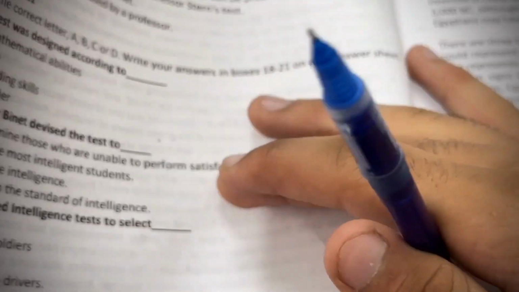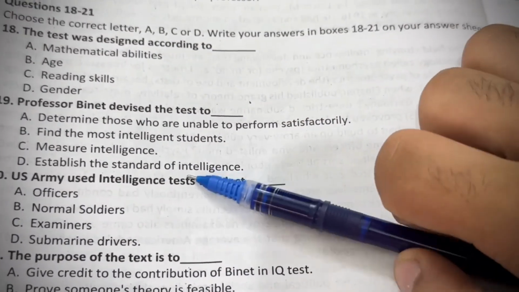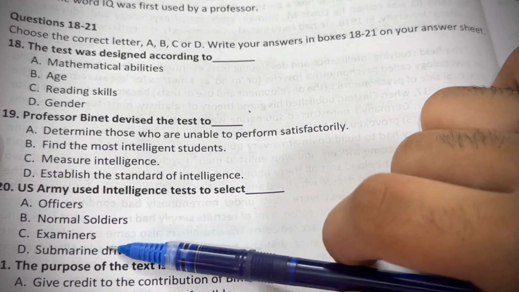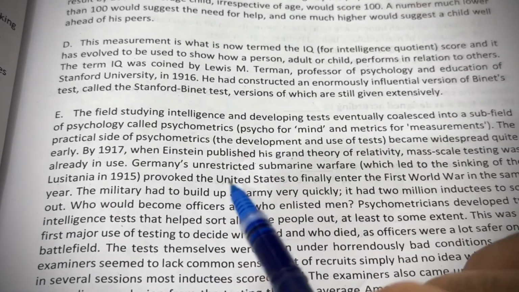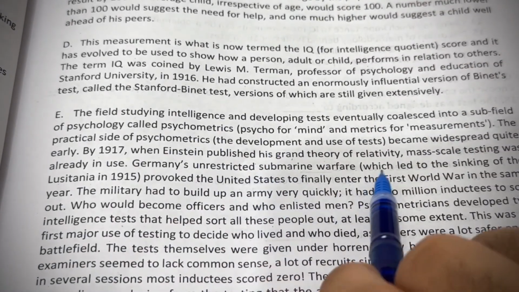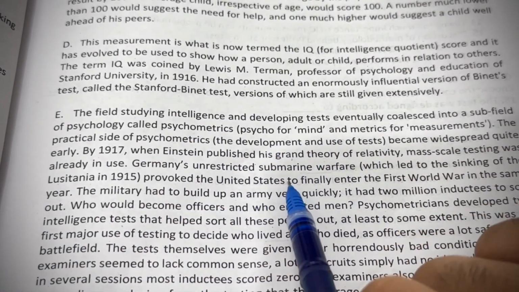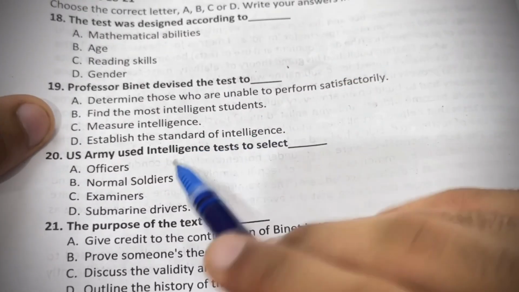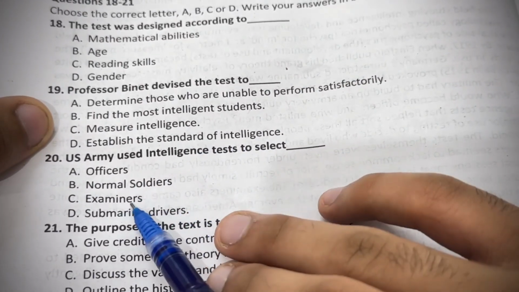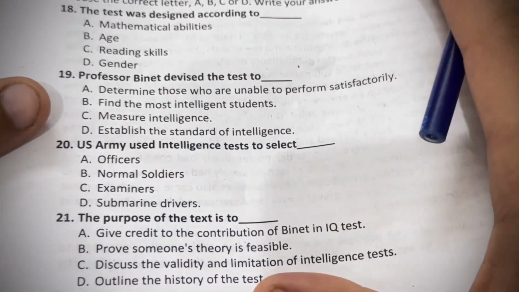Just let's go to the question once again. In the question, the options are officers, normal soldiers, examiners, submarine drivers. There is nothing related to submarine because here it was written only submarine warfare, nothing else. So just cross this option first of all, eliminate the wrong ones. So I will eliminate this. After that, normal soldiers and examiners.